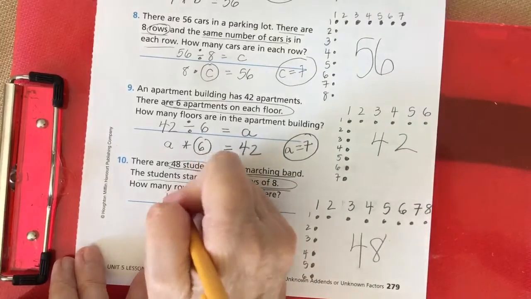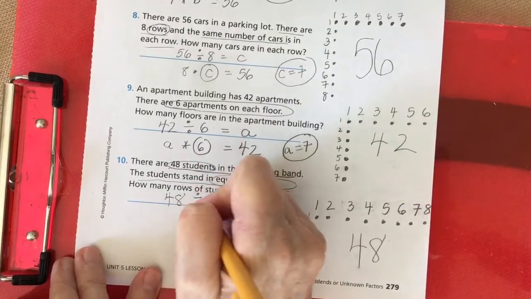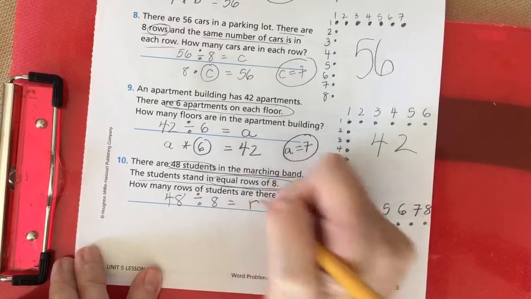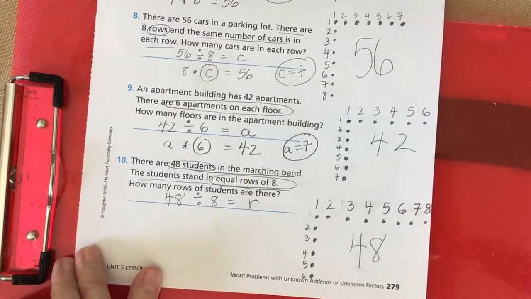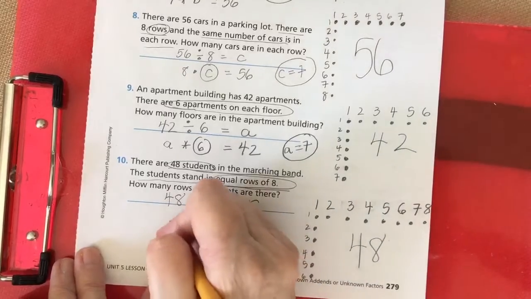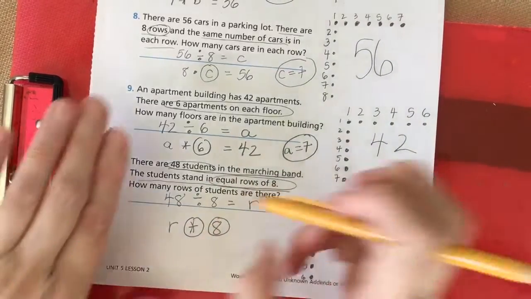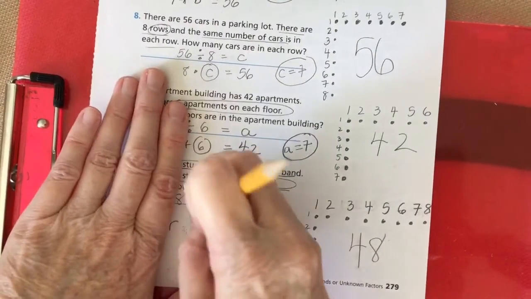All right, so if we took those 48 students and we put 8 in every single row, that's going to equal the number of rows. Okay, so the number of rows with 8 in each row, oops, I circled the wrong thing.